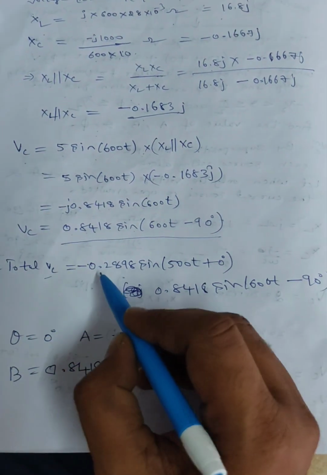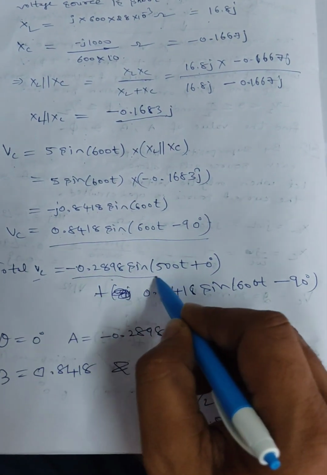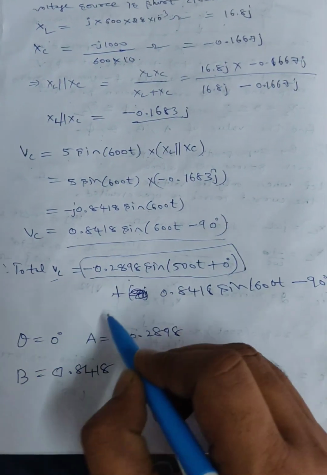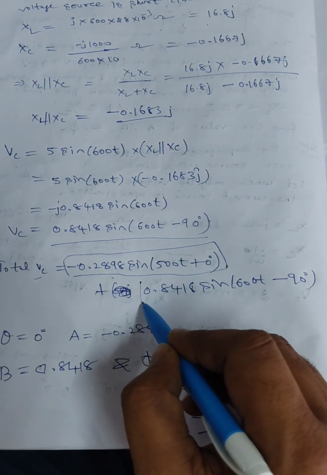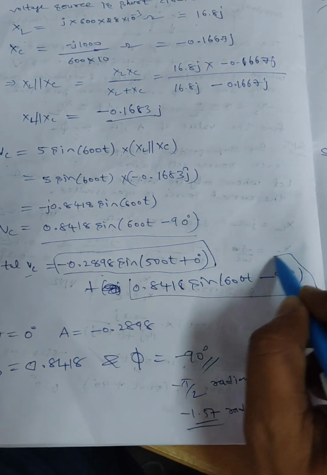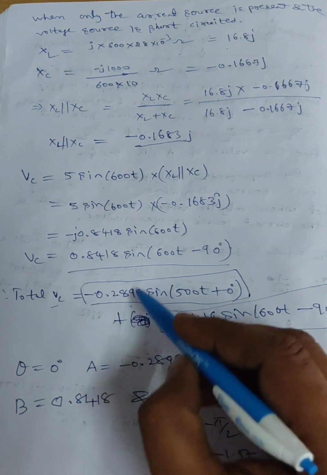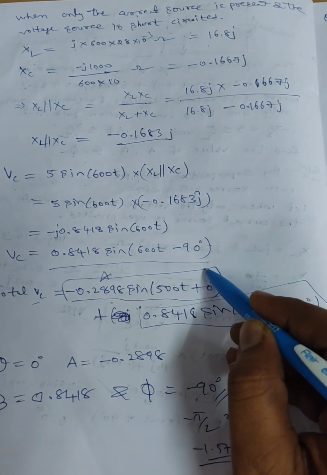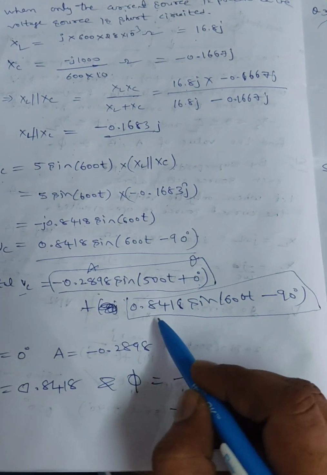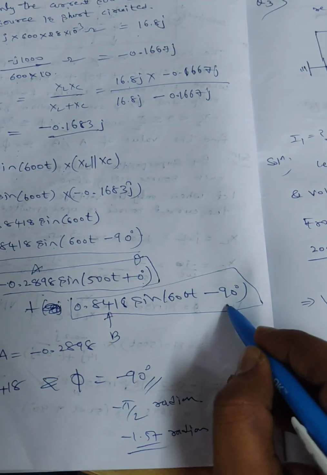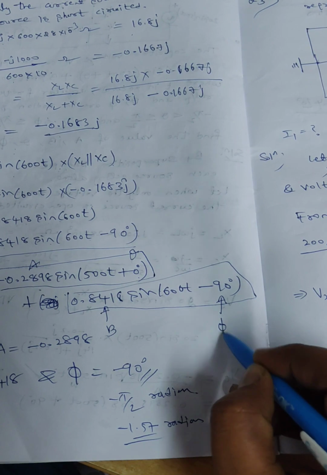Now the total voltage is the voltage across the capacitor when the voltage source is acting alone, plus the voltage across the capacitor when the current source is acting alone. So we got the entire equation. So this is the A value, okay, and this theta value is 0, and this is the B value 0.8418, and this is the phi value.